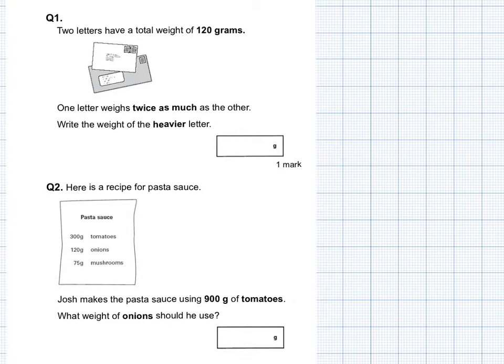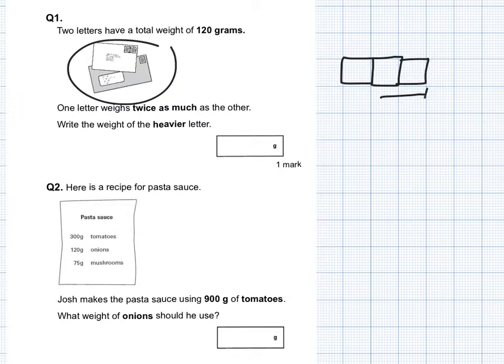Two letters have a total weight of 120 grams. Here they are. One letter weighs twice as much as the other one. Write the weight of the heavier letter. So I'm going to draw, first of all, my first letter. Here it is. Now I know the other letter weighs twice as much as that, so I'm going to draw two boxes. So this is my second letter, and the weight of it is represented by two boxes. This is my first letter.